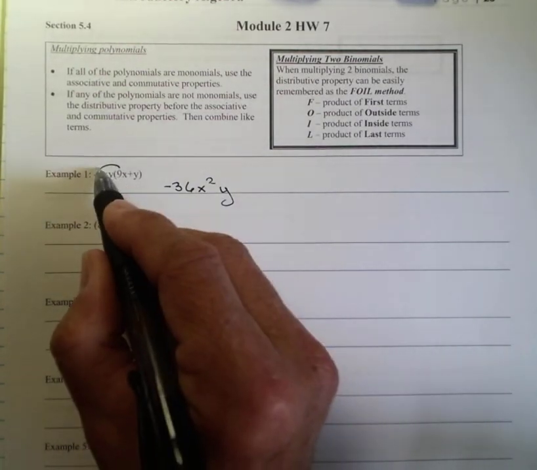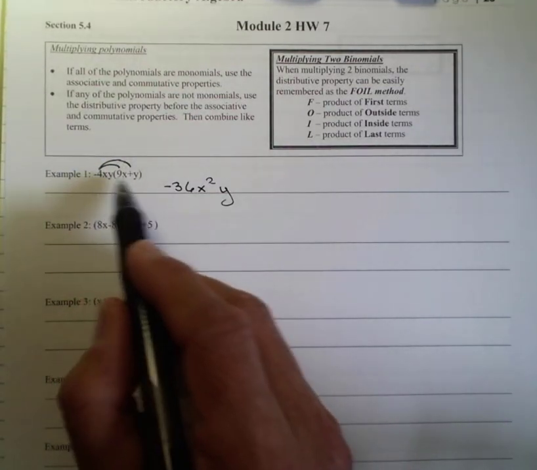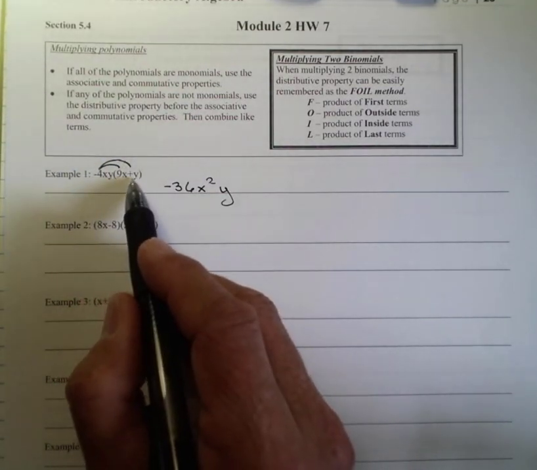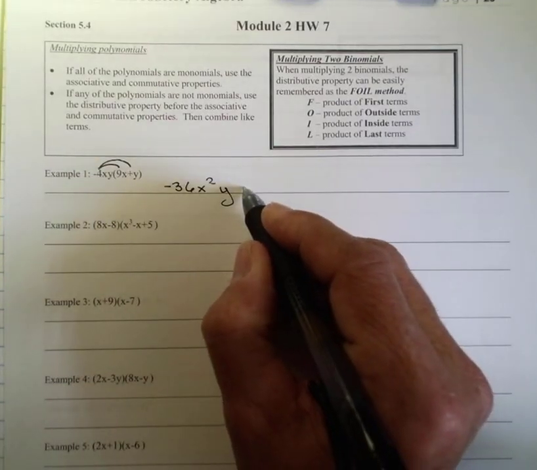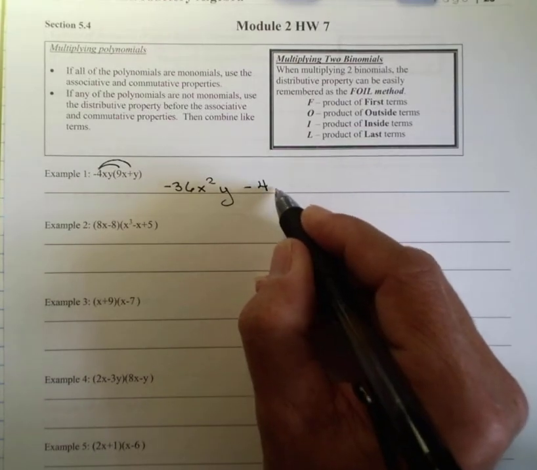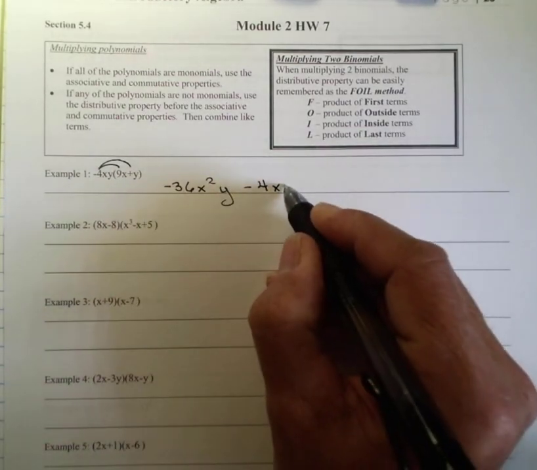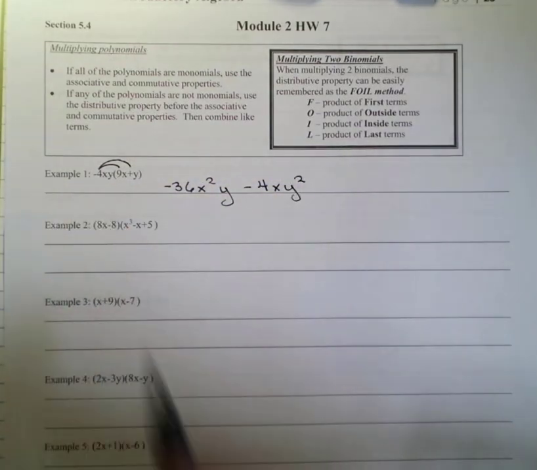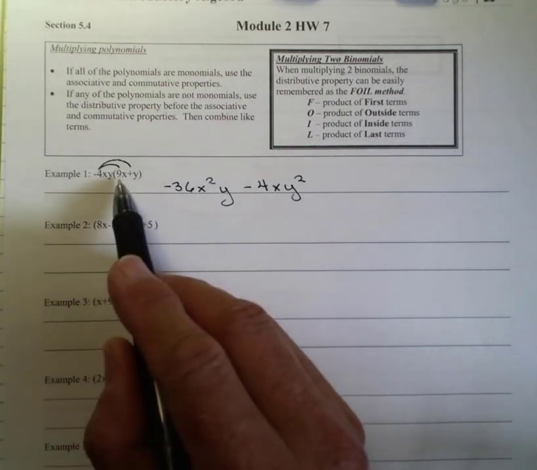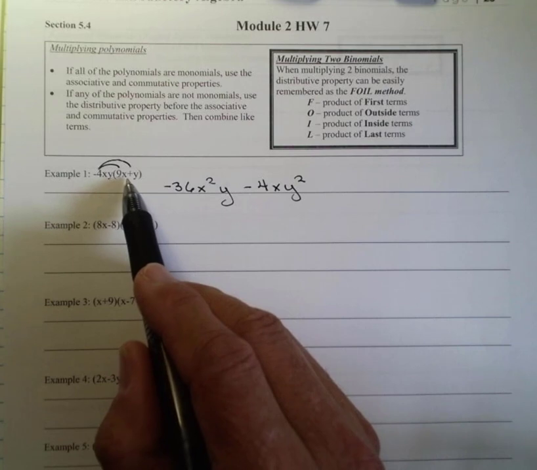Now let's multiply it times the second one. I'm going to distribute it by multiplying this negative 4 times this positive 1 that's in front, and I'll get a negative 4. And then x has nothing to be multiplied times, so it's simply multiplied times 1, and y times y gives me y squared. So I've basically distributed the multiplication, a monomial times a binomial. Remember, in these polynomials, the terms are separated with either addition or subtraction.